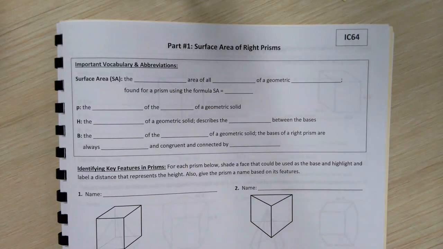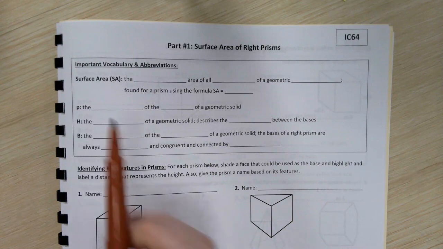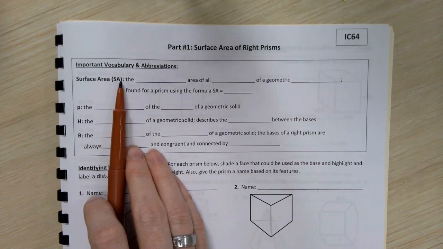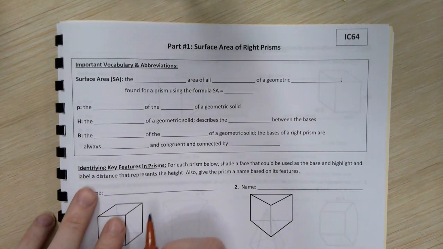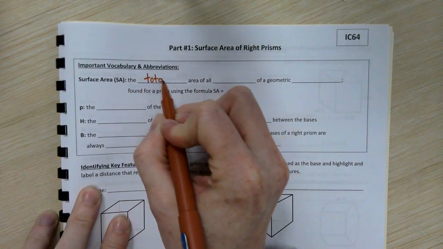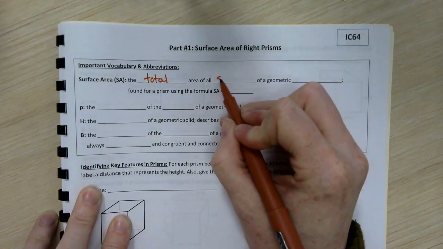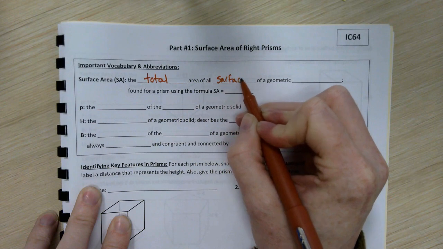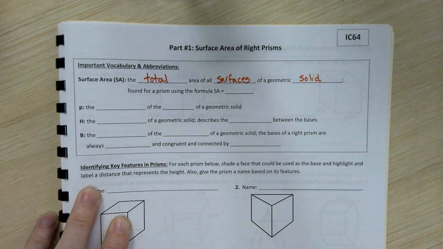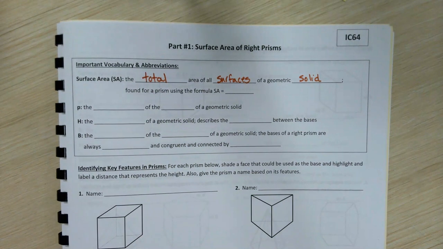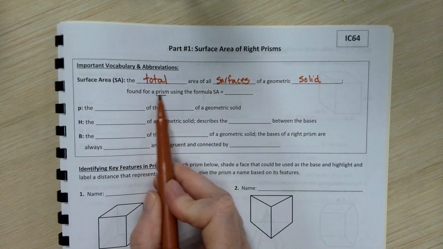So let's go ahead and get started with some important vocabulary and abbreviations. Surface area is abbreviated as capital S, capital A. And so what we find when we're talking about surface area is the total area of all surfaces of a geometric solid. And so specifically, we will talk about lots of different kinds of solids as part of Standard 15, but our solid for today is a prism.